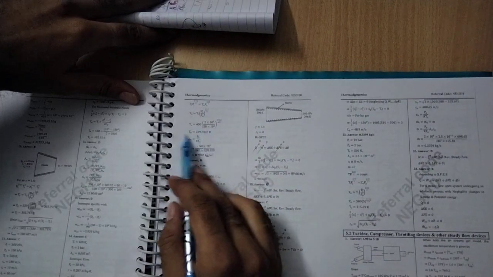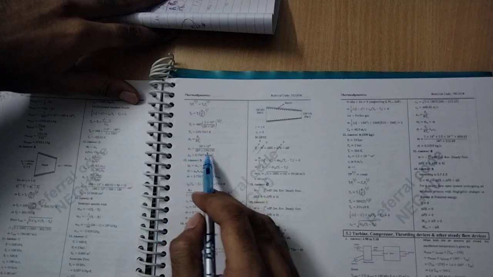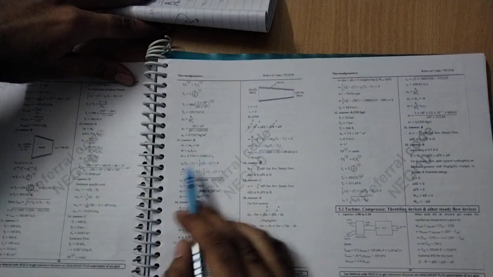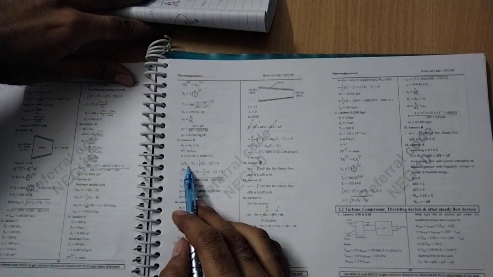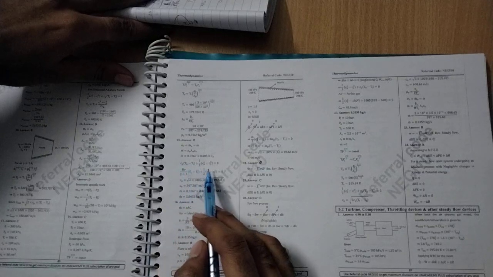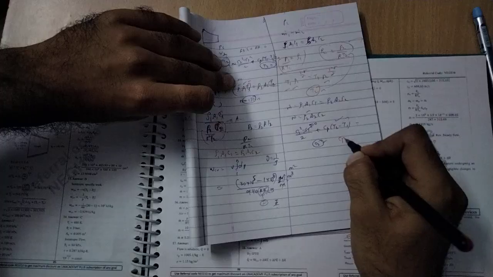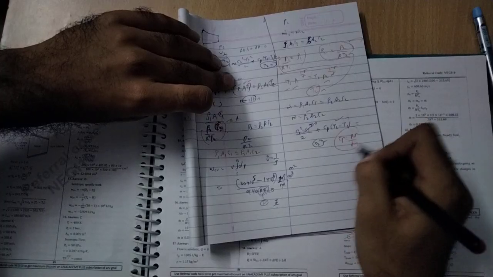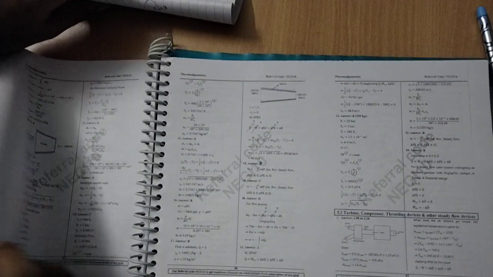By this you can calculate the temperature too, put it here, and you can calculate the density. So you can see this entire thing, Cp (T0 minus T) equals C squared by 2. For this, they have taken Cp equal to R gamma by (gamma minus 1). That's it. So you can just go for the next question.